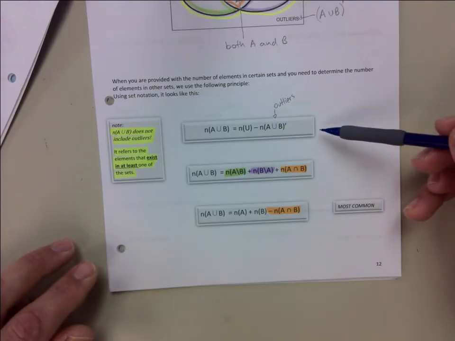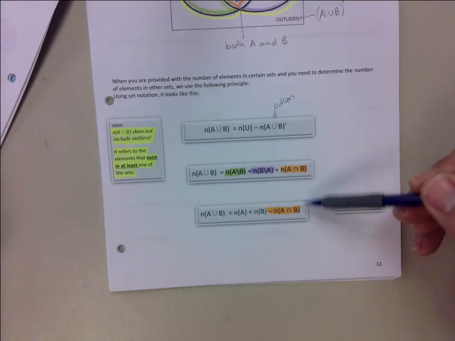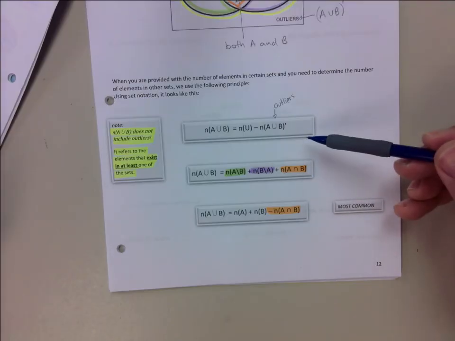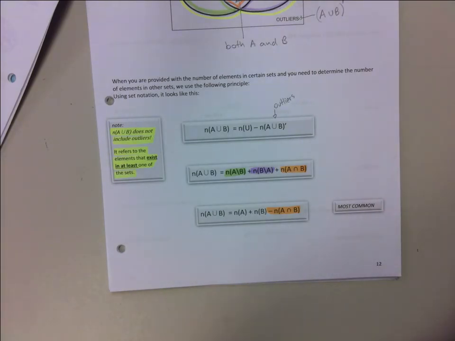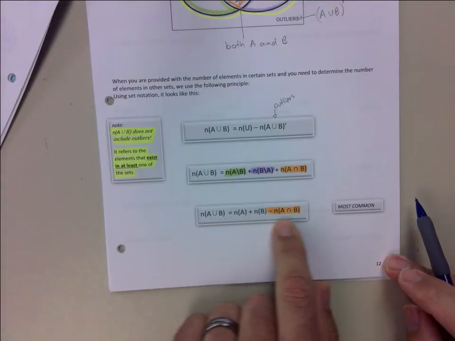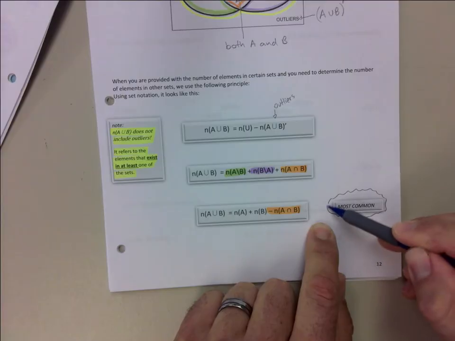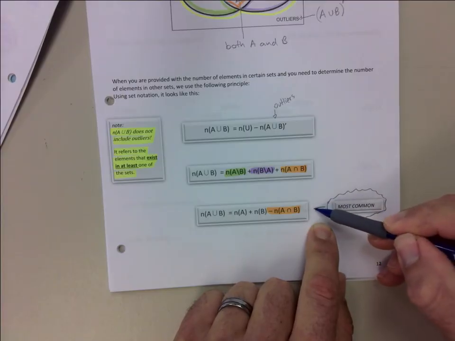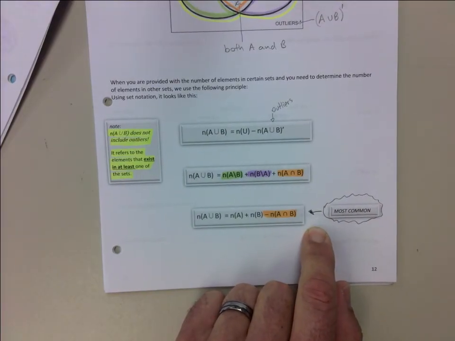And you might ask, why do you give us 3? Because we might use one or the other depending on the situation. Okay, that's just why we do that. And then the most common one that I use is down here. So if you need to put a little cloud or highlight that, this version is the one I use most often. They're all useful to us.